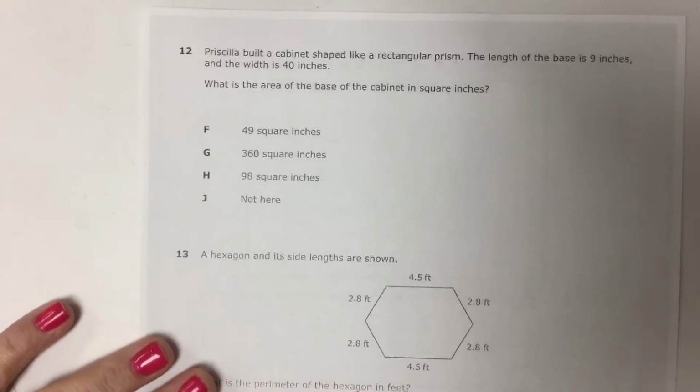Okay. All right, I'm not going to show you the answer because that's one of the ones that's going to be on your test. I'm showing it to you.